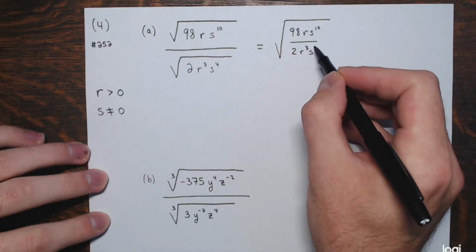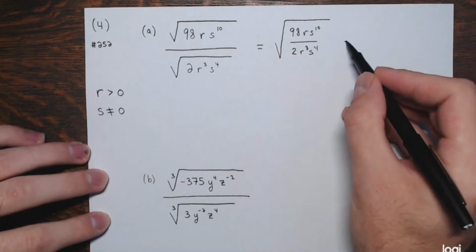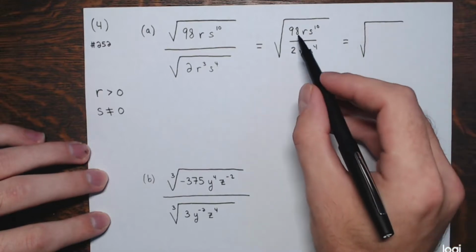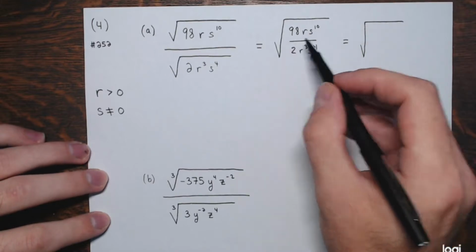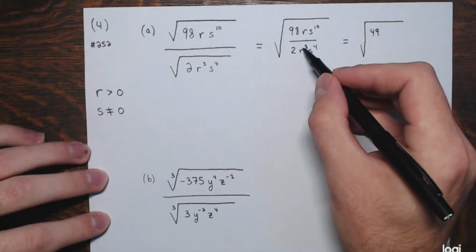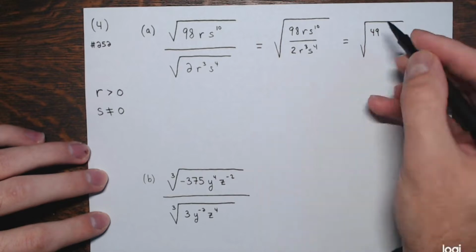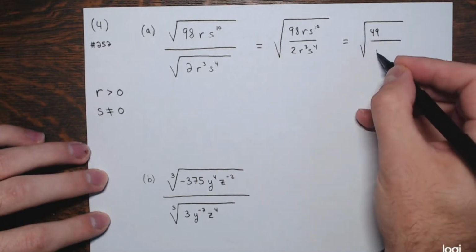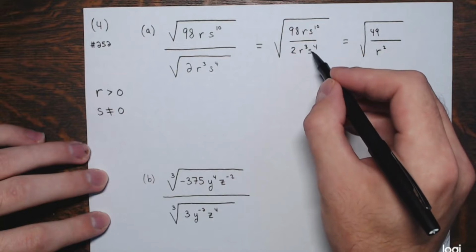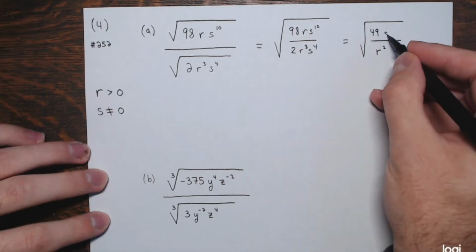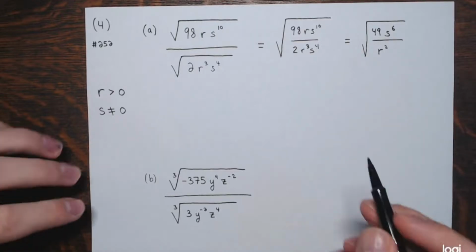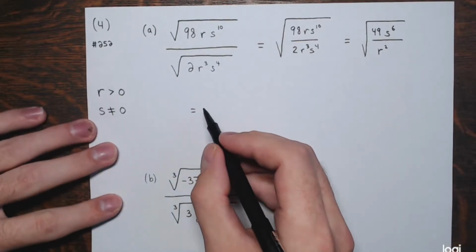Alright, then we'll simplify the fraction. So we have the square root. Now 98 divided by 2 is simply 49. R divided by r cubed, the r would cancel with one of these. You'd have r squared in the denominator. And s to the 10th divided by s to the 4th, you'd have s to the 6th in the numerator. Alright. Now, square root of 49 is 7.